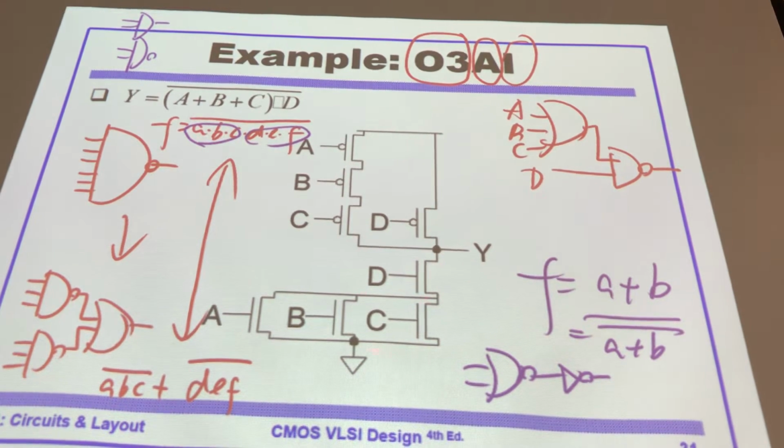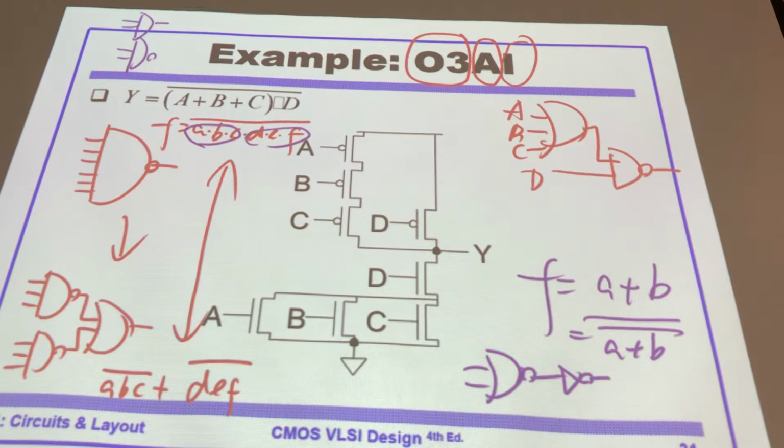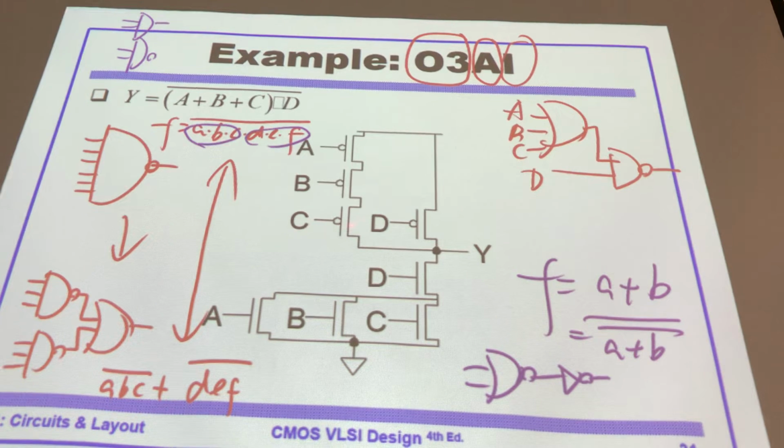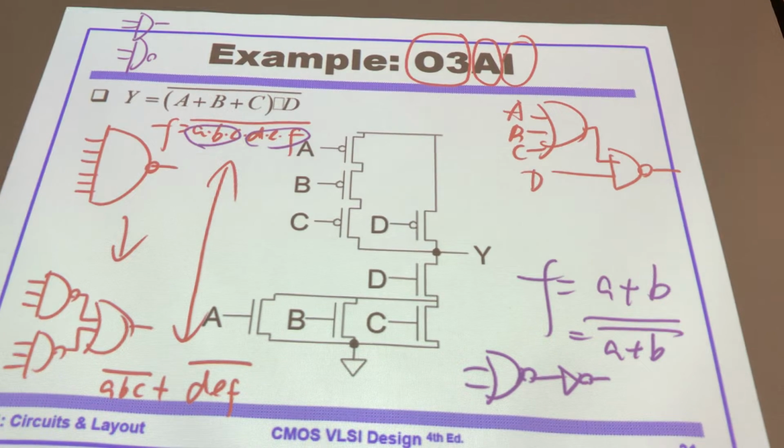This one and this one are in series. For the complement connection, complement ABC in parallel, then ABC in the PMOS in series, with D in series here and in parallel there. So that's the eventual circuit for that Boolean function.